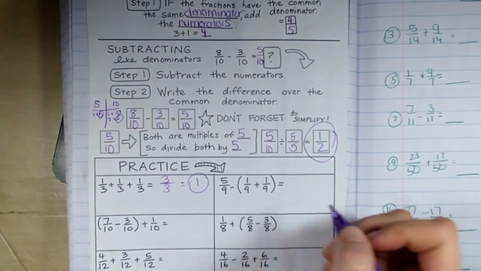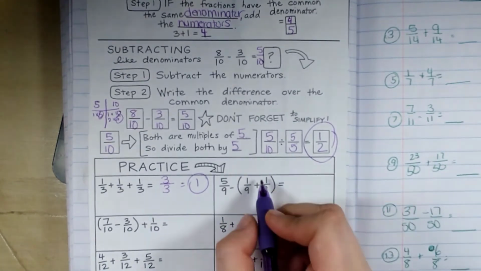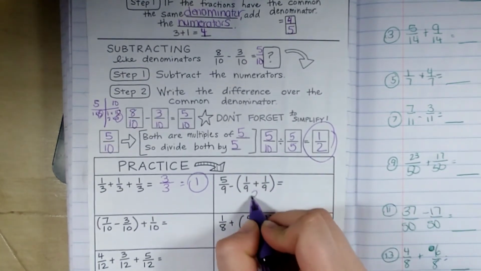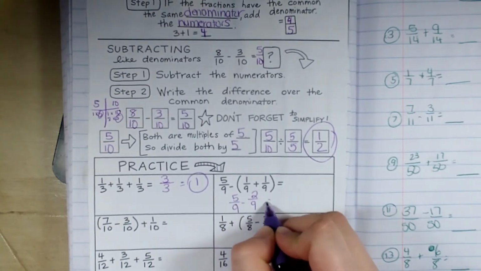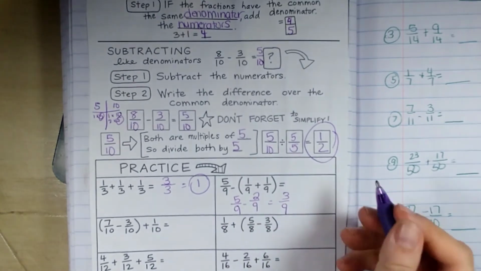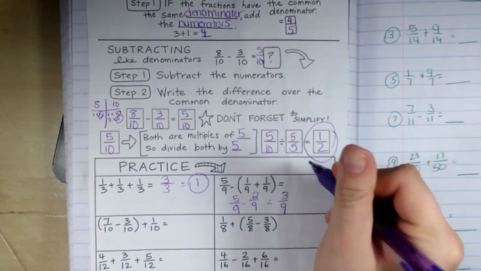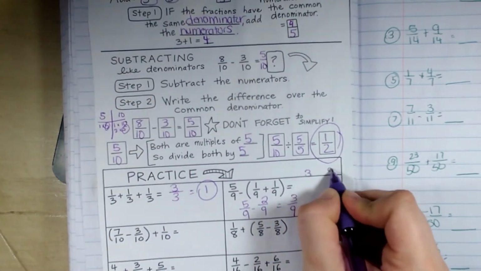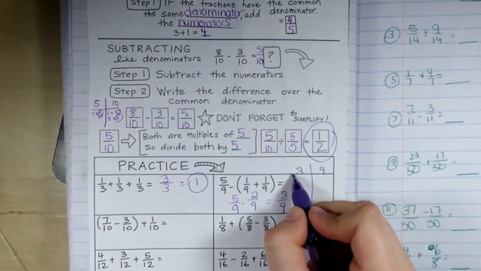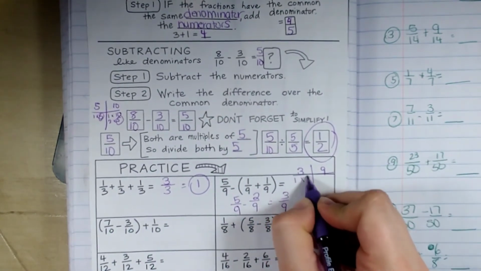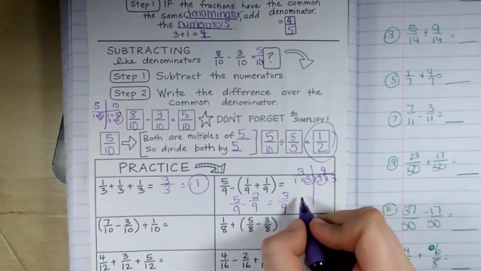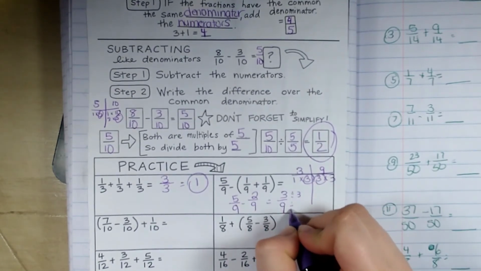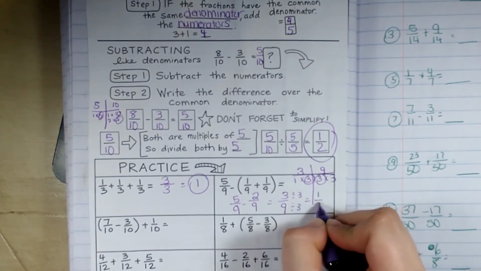We are going to do order of operations here. So we're going to do 1/9 plus 1/9, which would be 2/9. Then we're going to do 5/9 minus 2/9 is 3/9. However, that is not simplified, so we're going to find the greatest common factor of 3 and 9, which would be 3. So we're going to divide each of them by 3, and we will get 1/3.